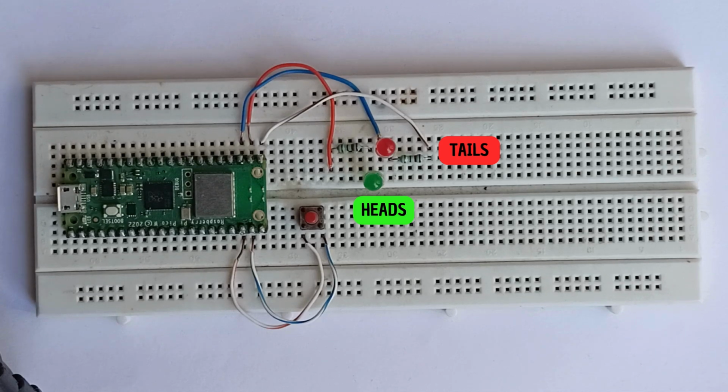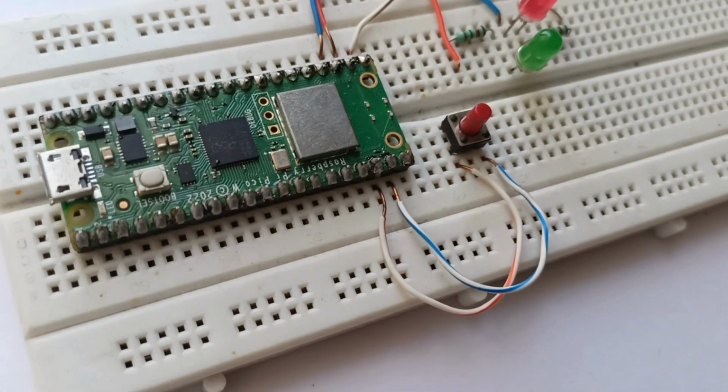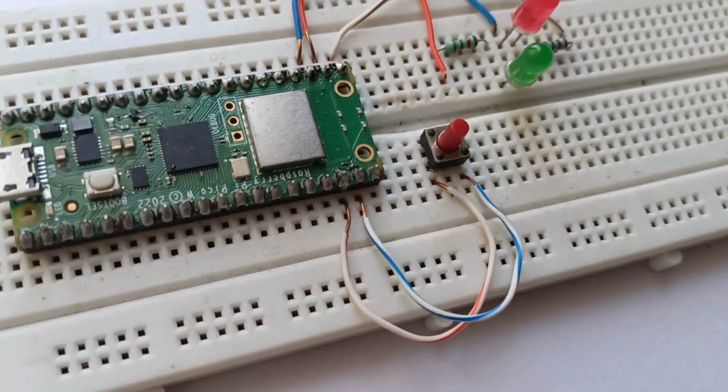Attach the red LED's anode to GPIO pin 16 and the green LED's anode to GPIO pin 17 using a 220 ohm resistor. Attach the short cathode of both LEDs to ground. Now, we'll add the push button. Connect one leg of the button to GPIO pin 14 and the other leg to ground. Great! With that, our circuit setup is complete.